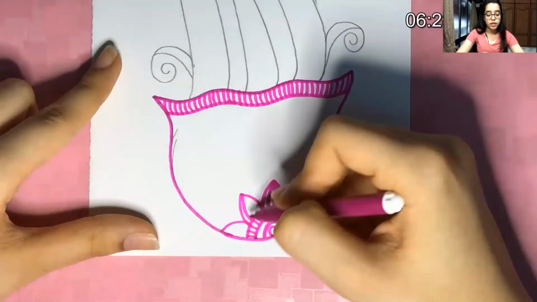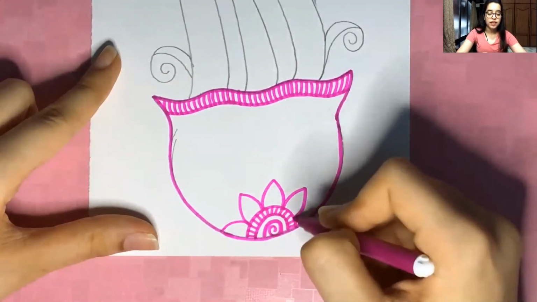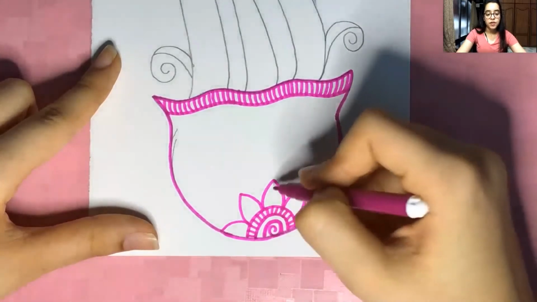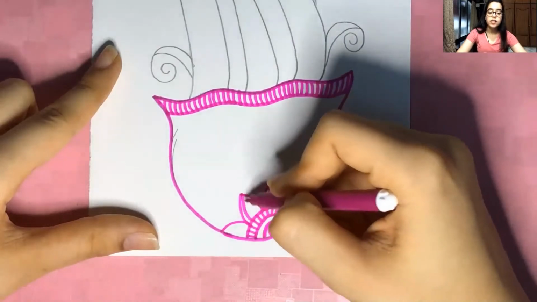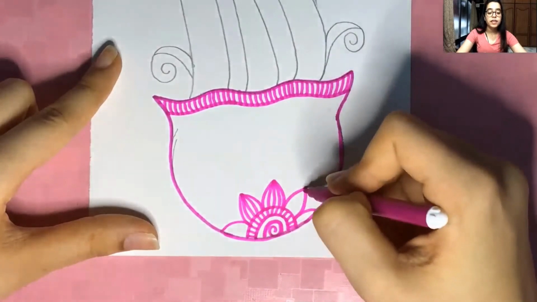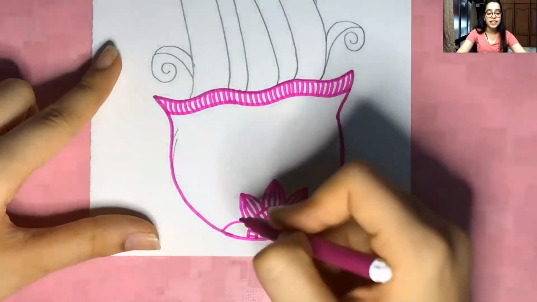Okay, so here's a quick recap for you. We first draw the leaf shape, and then for the filler, we just add these curved lines. This is already the pattern that we learned in our previous class, and I'm just making use of it.